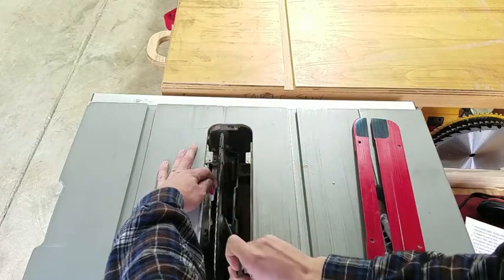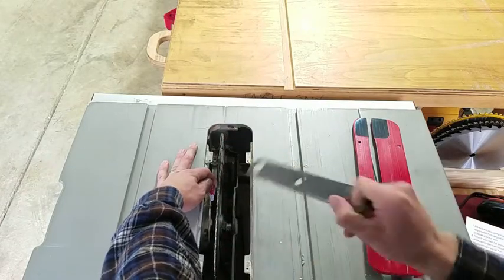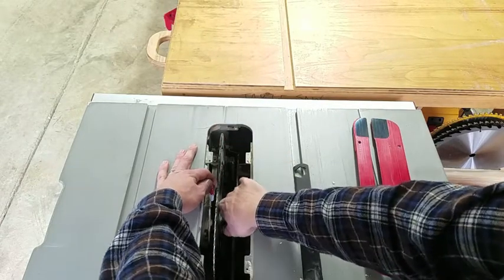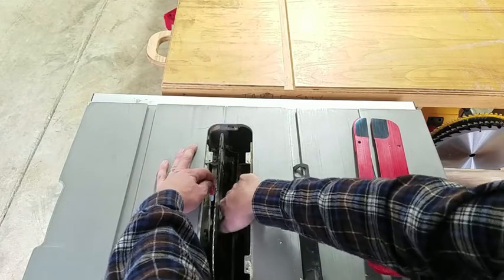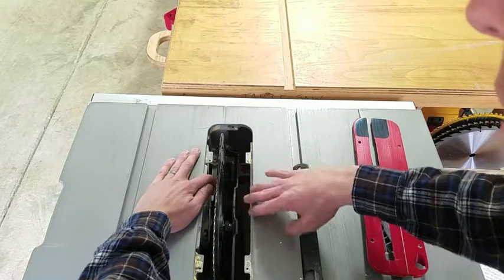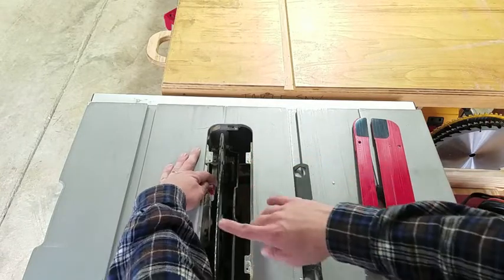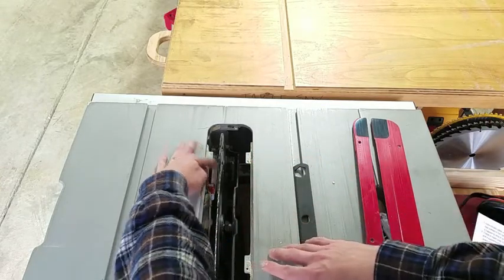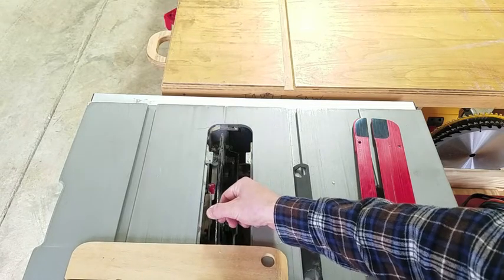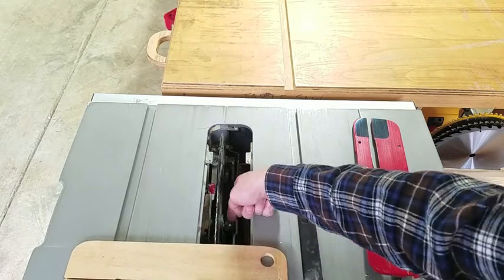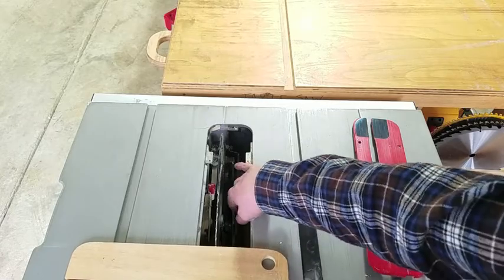My arbor nut is standard threaded and not counterclockwise. Turning it to the left or counterclockwise loosens it, and turning it to the right or clockwise tightens it. On many saws, the opposite is true. For saws that are not equipped with an arbor lock, you often have to place a block of wood in and under a tooth of the blade when breaking loose the arbor nut to change the saw blade.